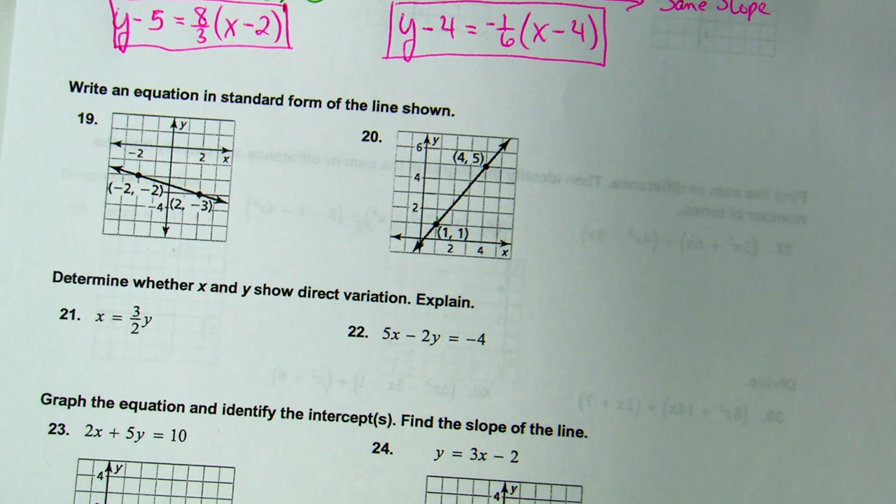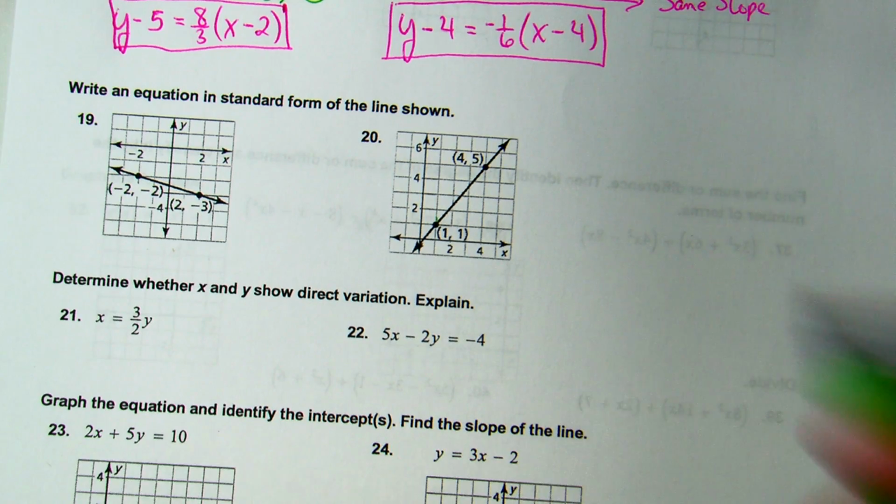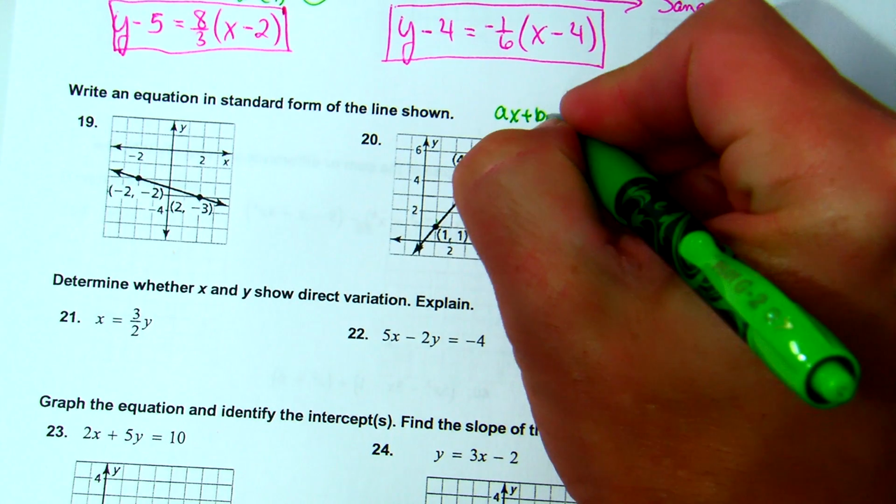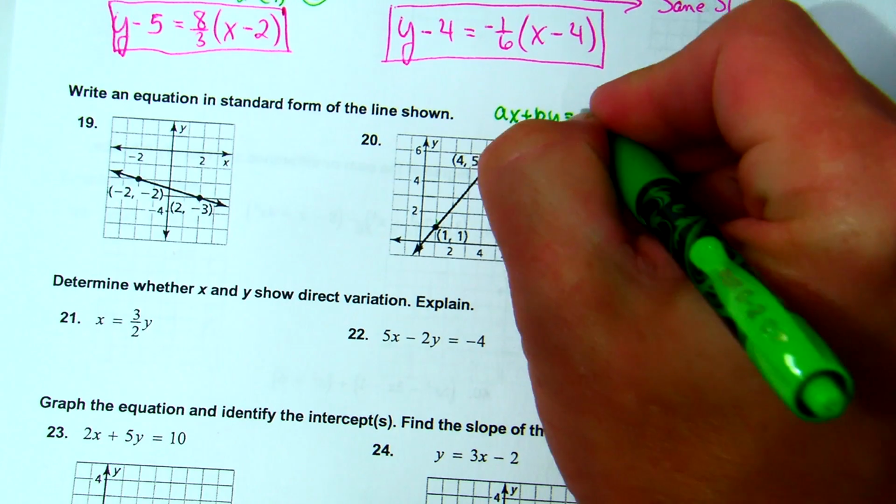Now, at this point, when we do these, we're probably going to end up with some fractions, and we're not going to spend too much time trying to get those undone. But when we get standard form here, the main thing we're looking for is to get this in order of ax plus by equals c, right?